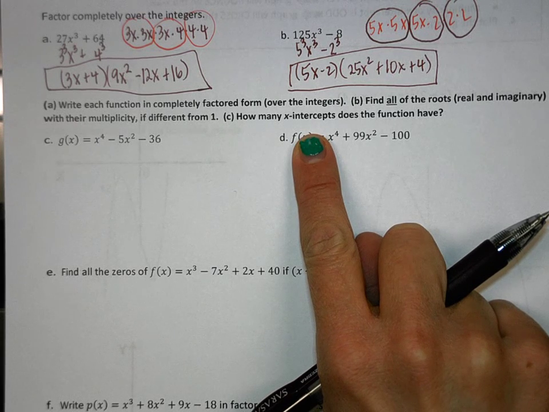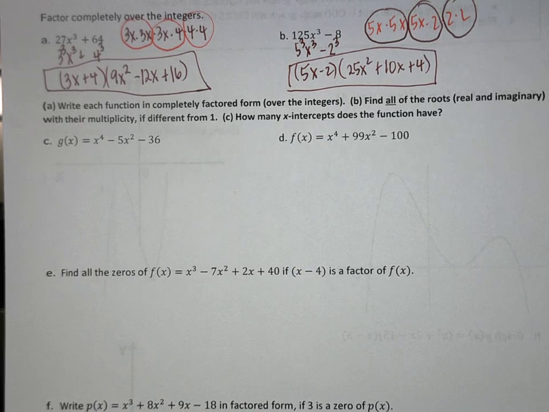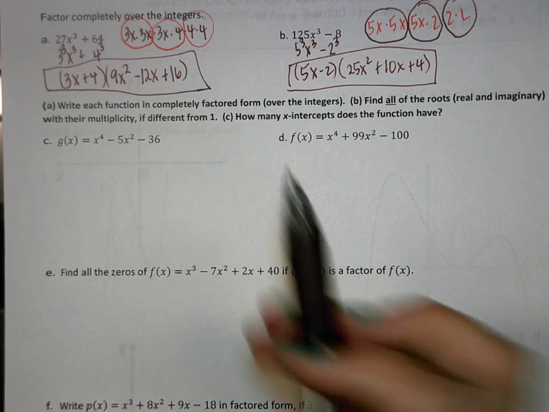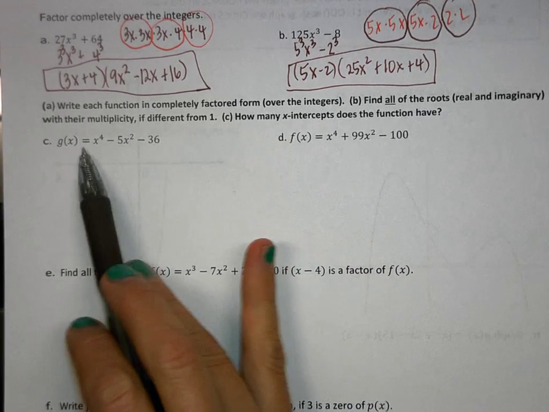Okay? And then remember how, like, if you have a term, like, let's say we ended up with x plus 3 squared. Okay? Well, the answer for that would be x equals negative 3. But that would have a multiplicity of 2 because there's 2 negative 3's, but you wouldn't actually put 2 negative 3's on a graph. Are you with me? Okay. So we're going to start by factoring this.